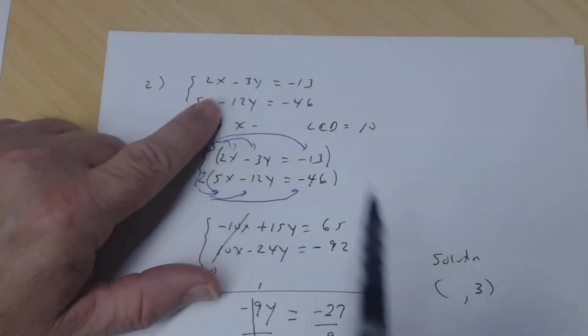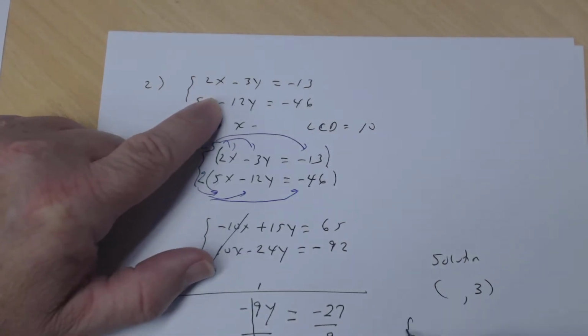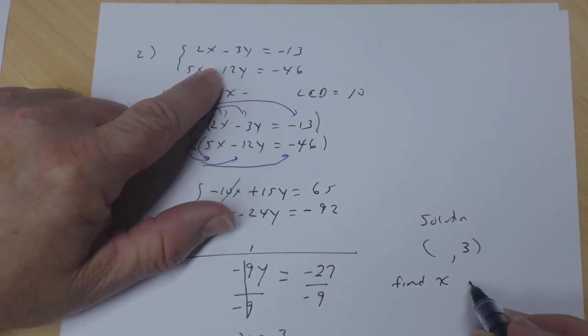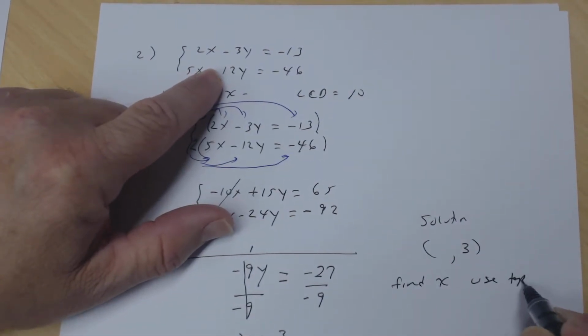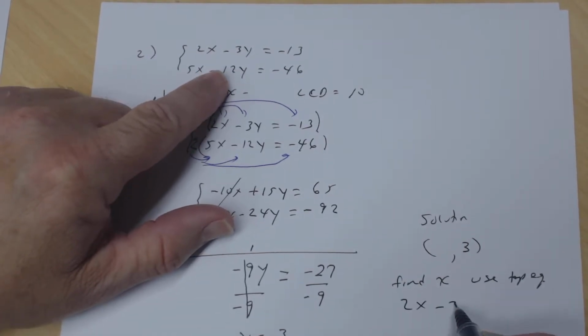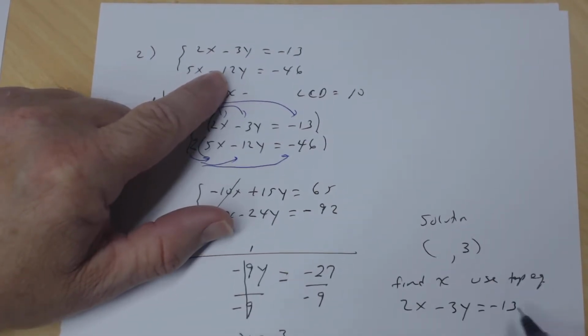I'm just going to go ahead and use the top one. So now we've got to find x. We've got to find x. So I'm going to use the top equation. Okay, so here's what we're going to do. I'm just going to go ahead and rewrite it: 2x minus 3y equals negative 13.